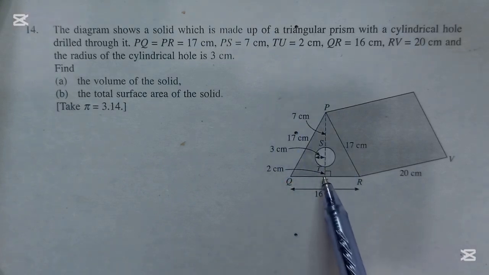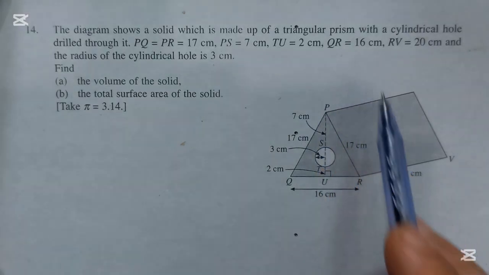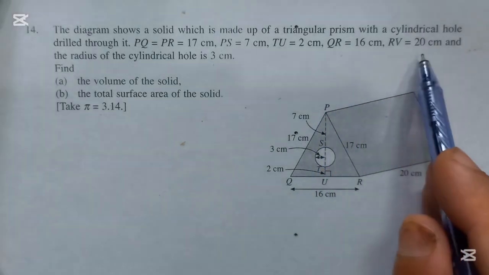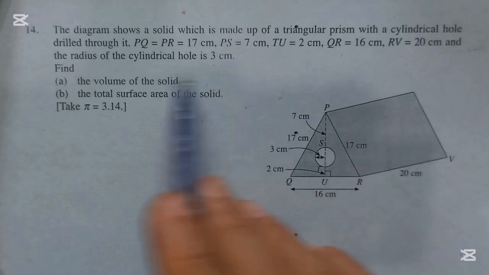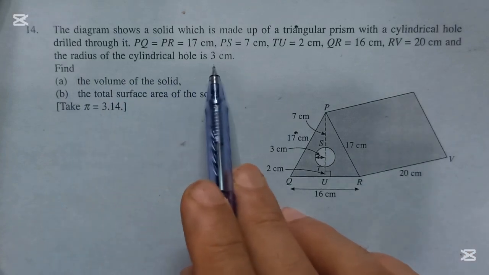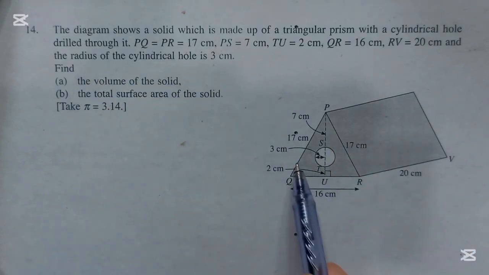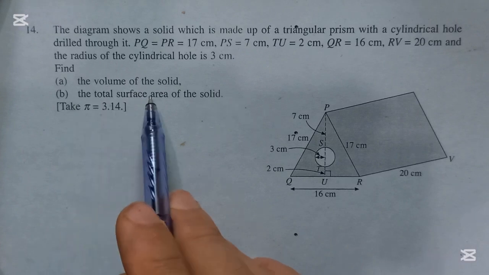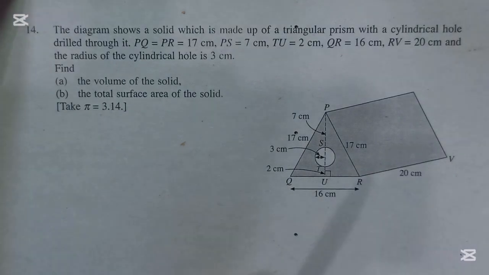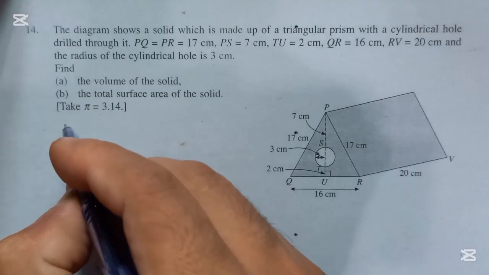TU 2. QR 16. RB 20, and the radius of the cylindrical hole is 3. Okay, that is also given. Find the volume of this solid. Okay, volume of this solid is required first.